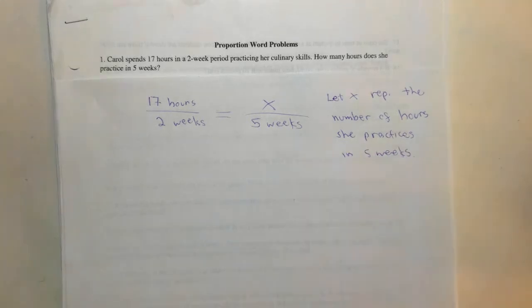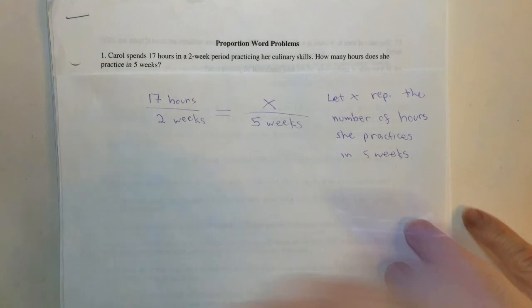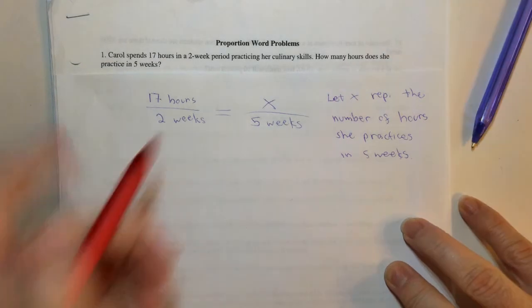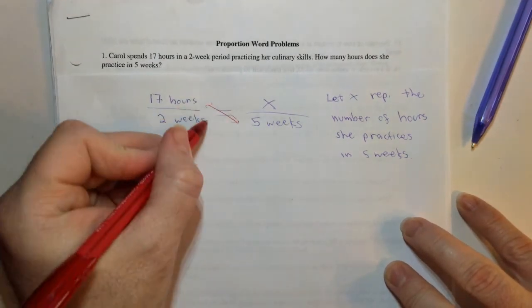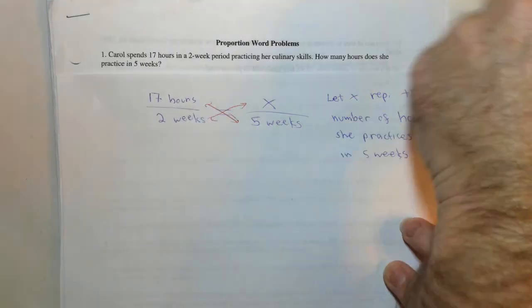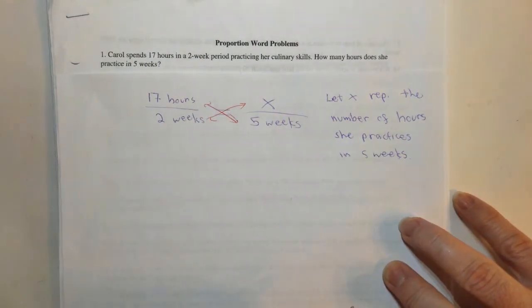Okay, so that's what we're looking for. Cross multiply. That's easy.